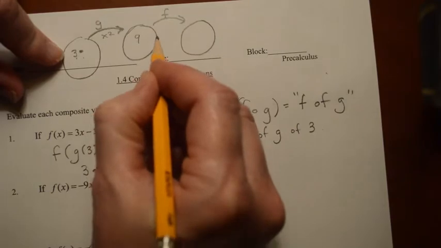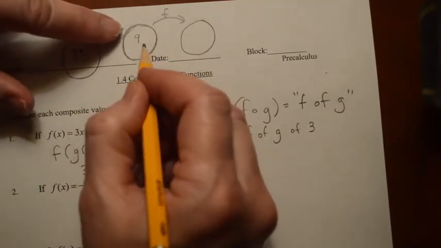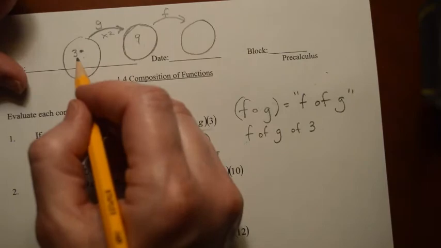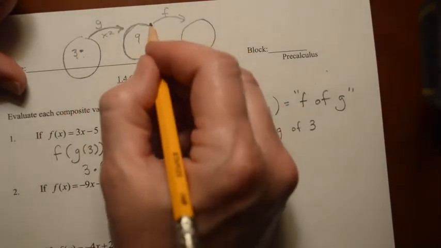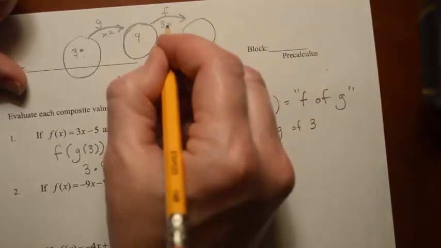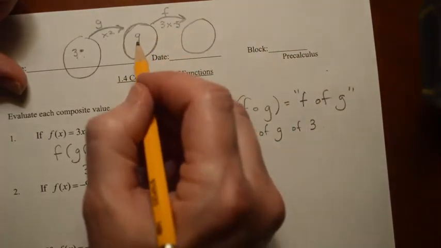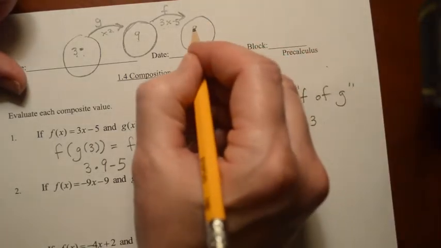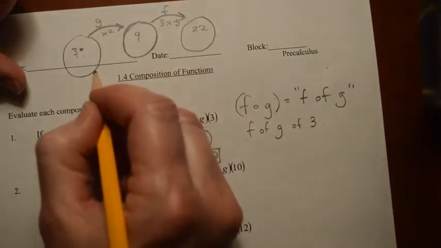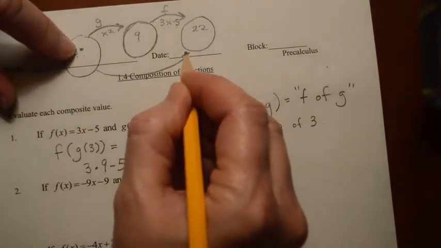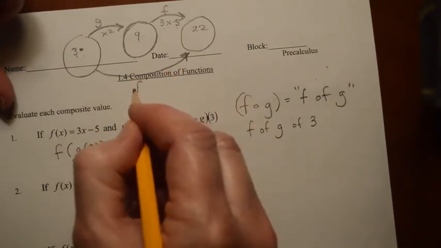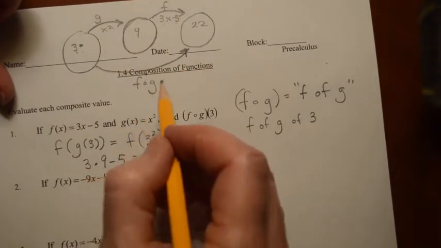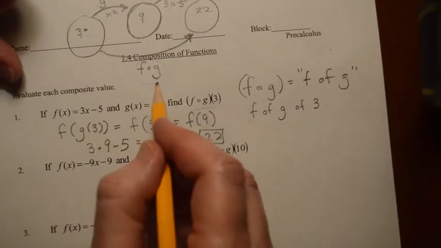Now this set right here, which is the codomain of G, happens to be the domain, or at least in the domain of F. So now it's asking me to take 9, what we got when we plugged 3 into G, and send it through F, which is 3x minus 5. So I'm going to take 9 and transform it using 3x minus 5, so 3 times 9 is 27 minus 5, which is 22. And to go directly from 3 to 22, we call F of G. We're having it go through both functions, but we're going to call that F of G. So that is what function composition is.